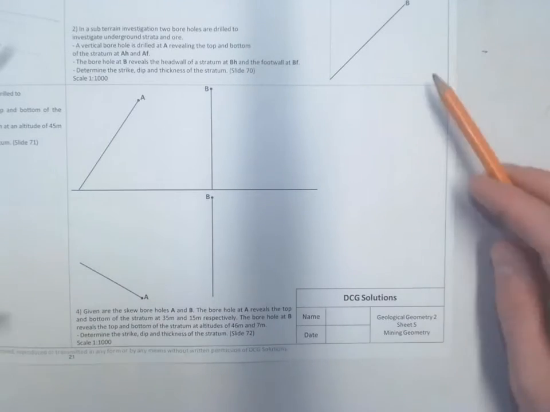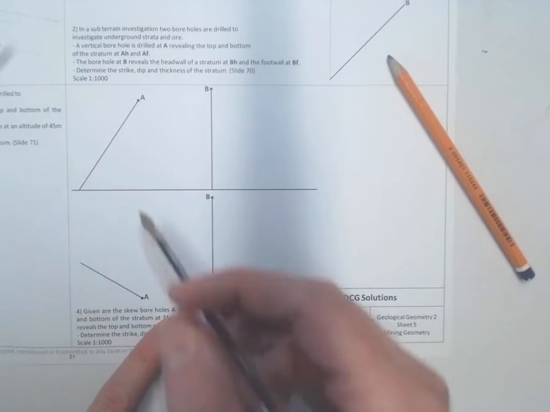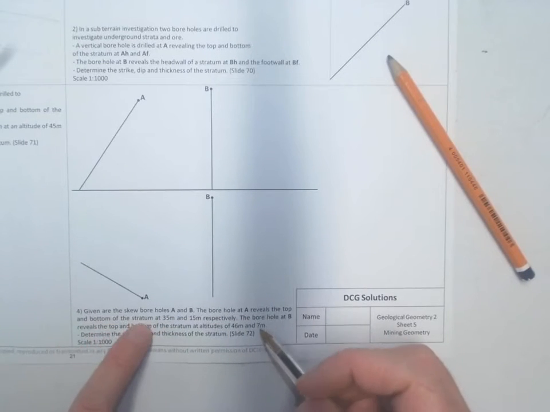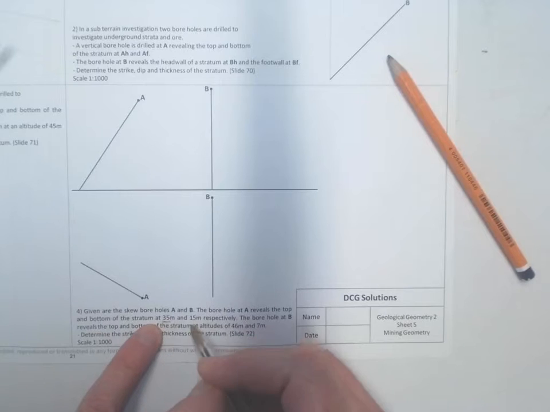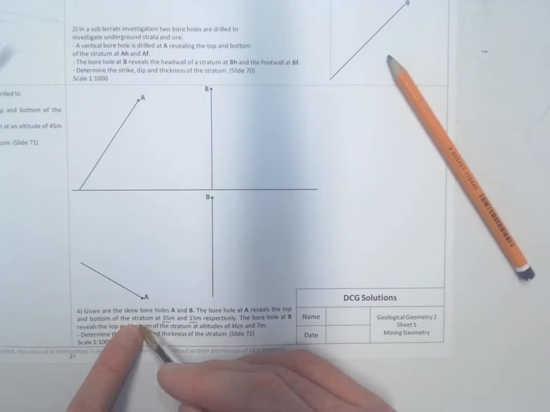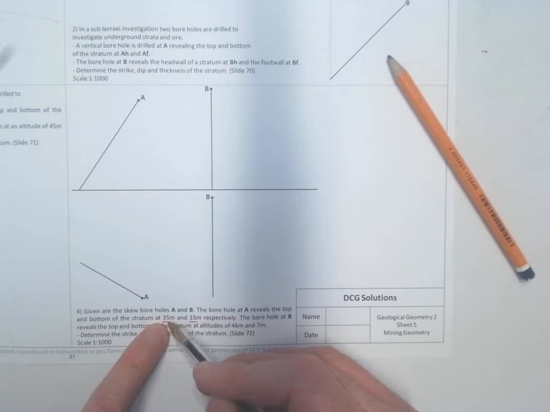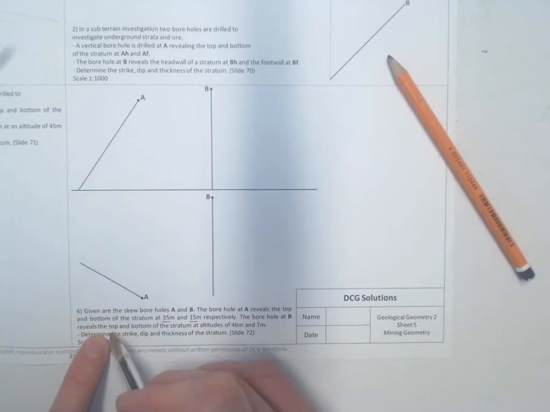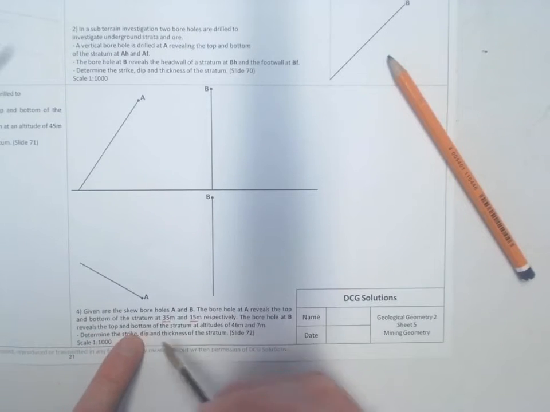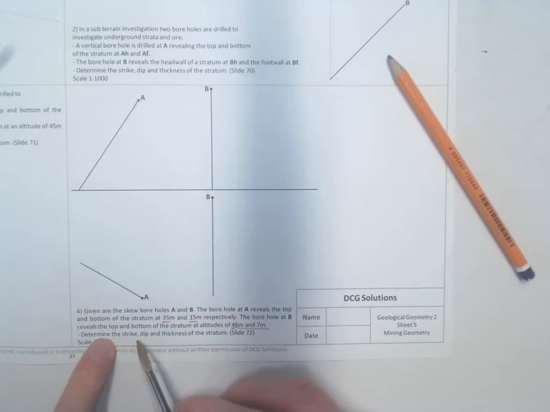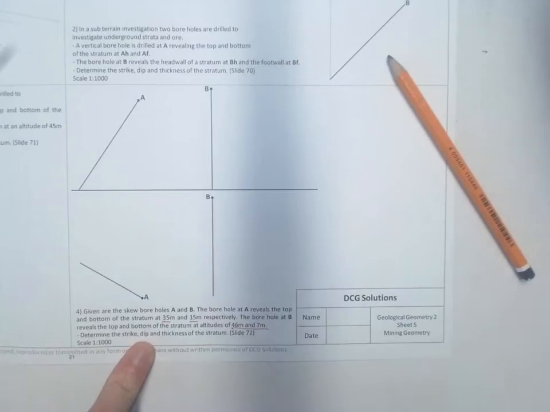Given are askew boreholes A and B. Borehole A reveals the top and bottom of the stratum at 35 and 15. So the top and bottom are the same as the head wall and the foot wall, at a height of 35 and 15. The borehole at B reveals the top and bottom, head wall and foot wall of the stratum at heights of 46 and 7. Determine the strike, dip and thickness of the stratum.